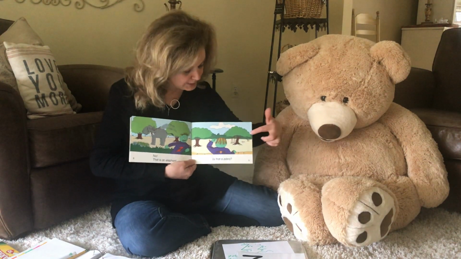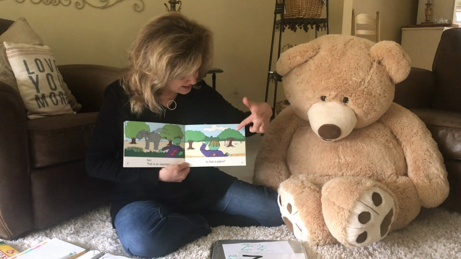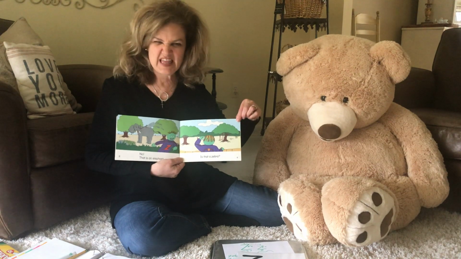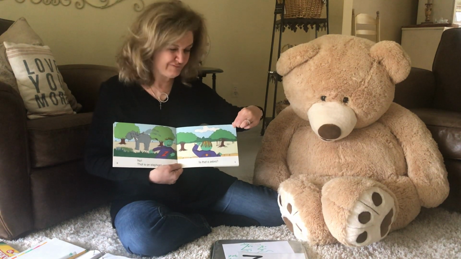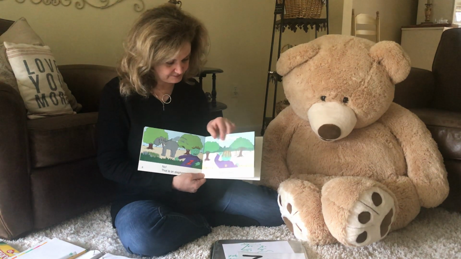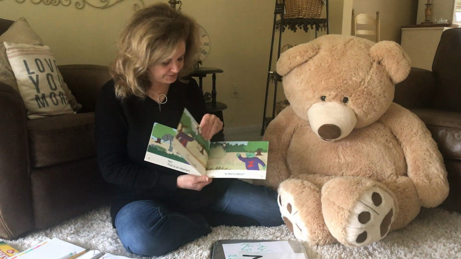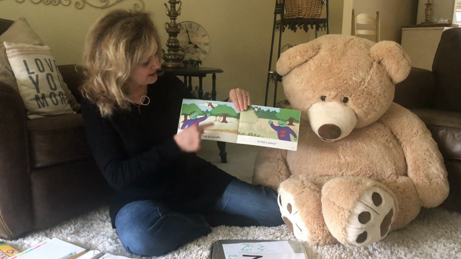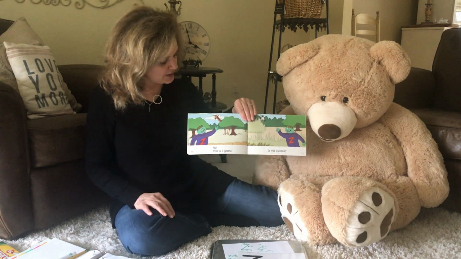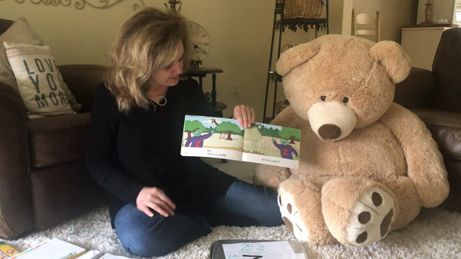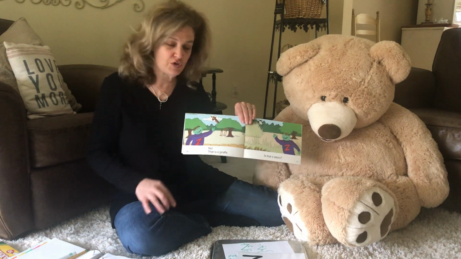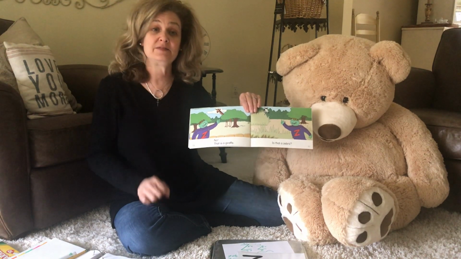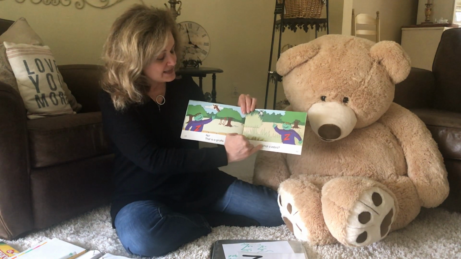Oh, I see some really, really long legs here. And I don't see his body. It looks like it's being hidden by this tree. What do you think that is? Let's see. I think you're right. I think you know. No, that is a giraffe. Oh my goodness sakes. Look how long that giraffe's neck is. I bet he's able to eat all these leaves off the tree, because that's why his neck is so long, so he can reach the leaves when he's extra hungry. Is that a zebra?